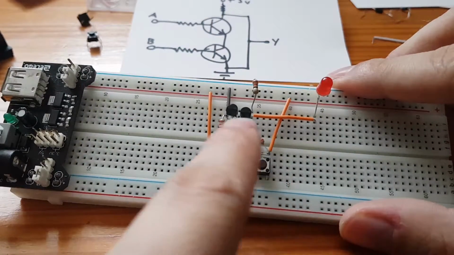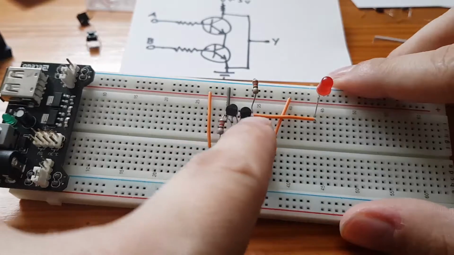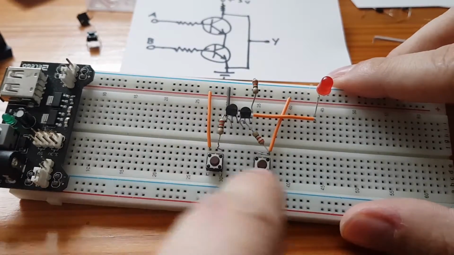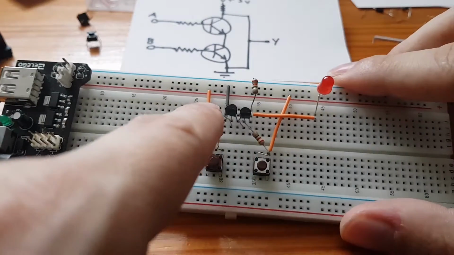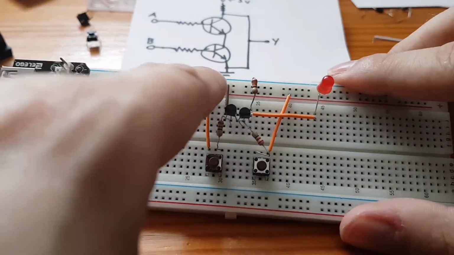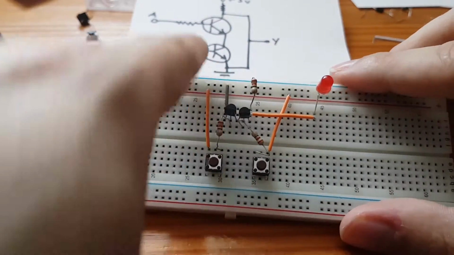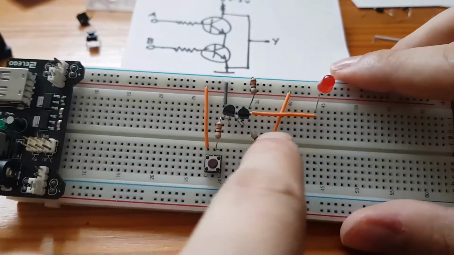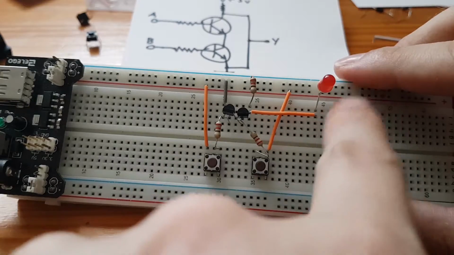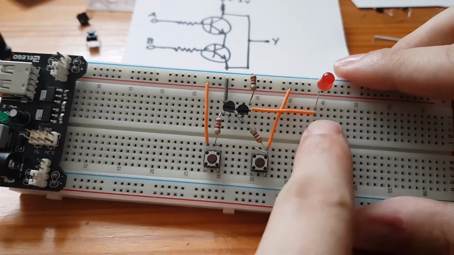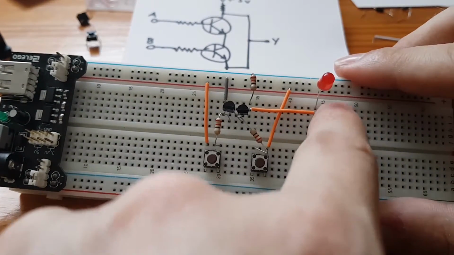Our switches are connected by current limiting resistors to the base of each transistor, and each one of those is connected to 5 volts. When we press the button, 5 volts will go into the base. And finally, the emitter of the last one is connected to ground. Now, instead of doing this whole loop around, what I've done is I've connected the output here directly into ground, but with a LED in the way. So this would actually be our output here.